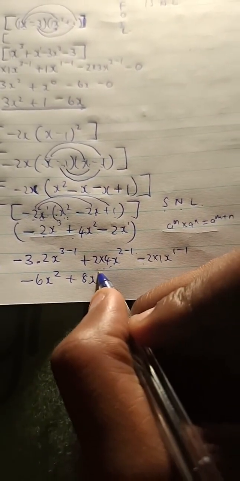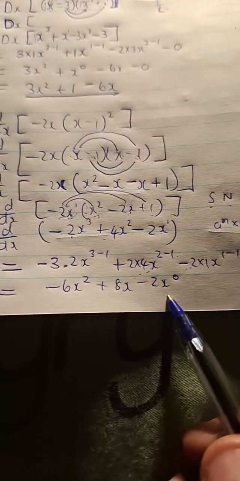Okay, it's there, but invisible. Negative 2 times 1, negative 2x to the power 0. Then, guys, remember that anything raised to the power 0 gives us 1. So when we finally write the final answer, we get negative 6x squared plus 8x minus 2.